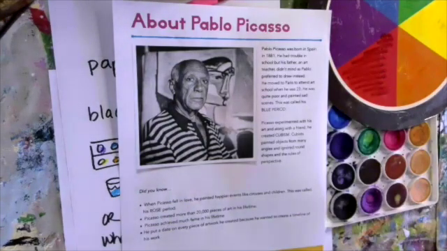Today we're going to learn about artist Pablo Picasso. Pablo Picasso was born in Spain and he had trouble in school, but his father, an art teacher, didn't mind as Pablo preferred to draw instead. He moved to Paris to attend art school when he was 23. He was quite poor and painted lots of sad scenes. This was called his blue period.